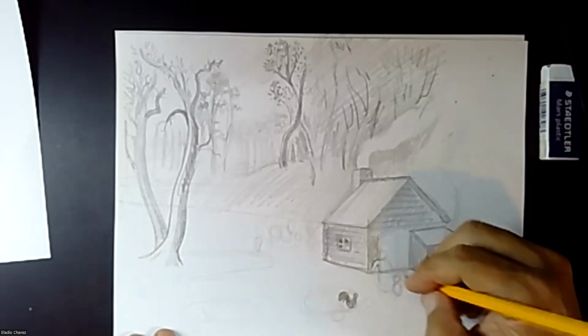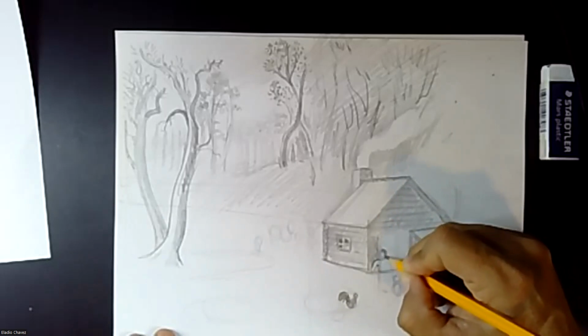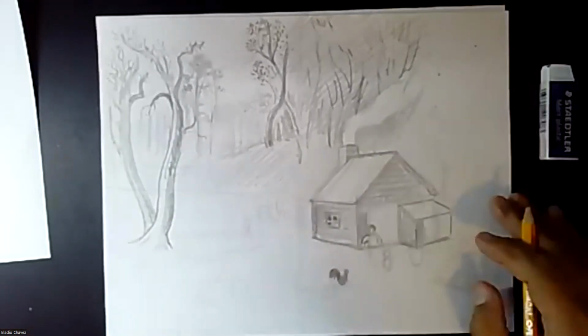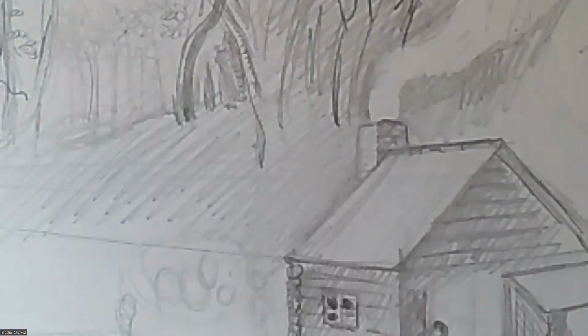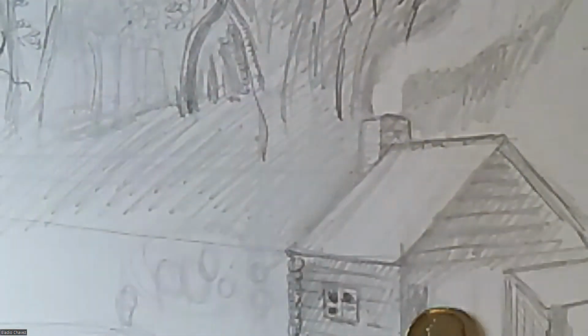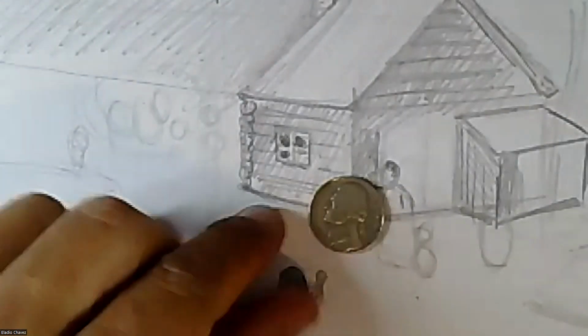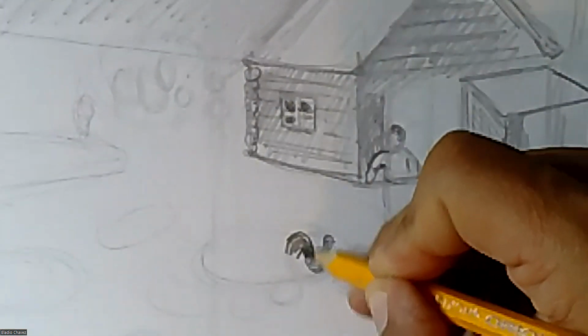And all this detail, I'm not drawing people. I'm just drawing a little circle, almost a stick figure. If you draw a bubble person right here, it's got shoulders. This is really small. I put a nickel right here, and you can see the nickel covers up my drawing. That's how small that is. There's a rooster, covered up with a nickel. This stuff's really small.